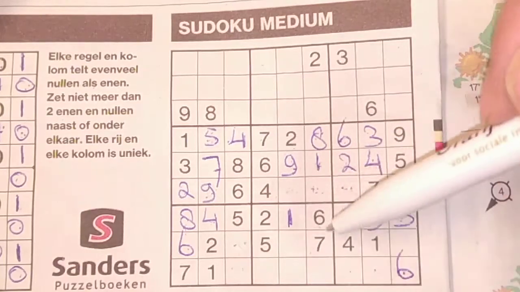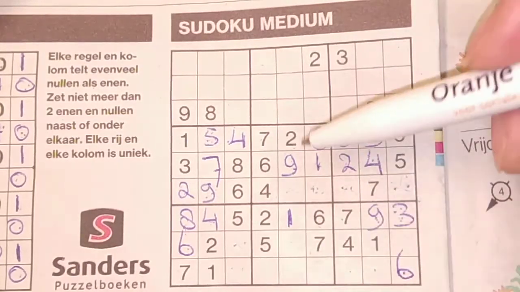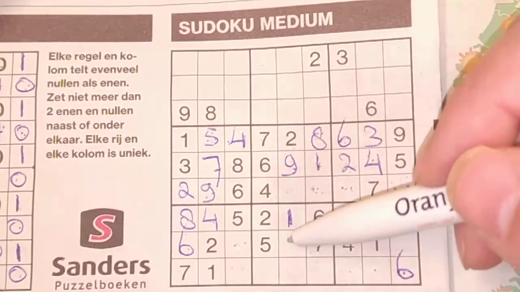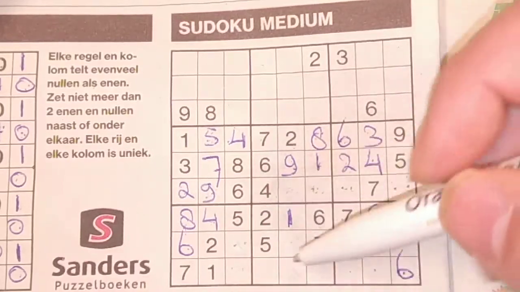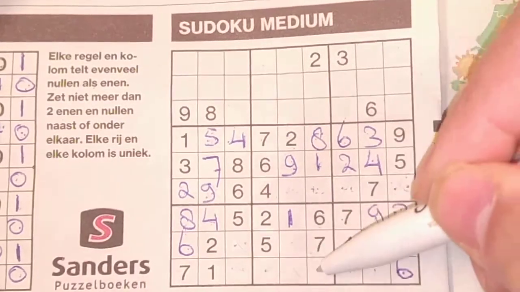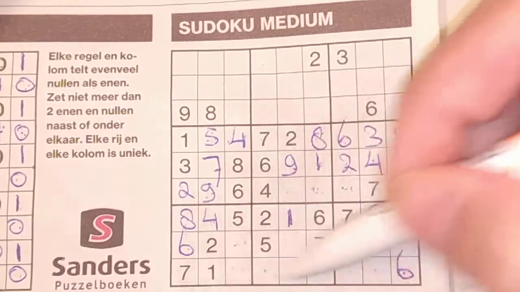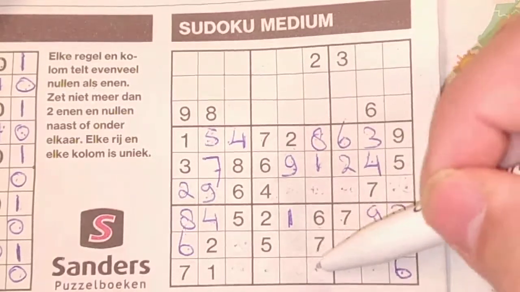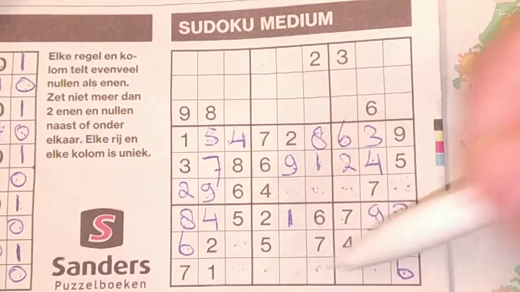In this big square, 4 missing numbers. One of the missing numbers is a 9. I see here 9, so no 9 in these two boxes. So the 9 could be here or could be there. So in this row, we have a 9 in one of those two boxes.